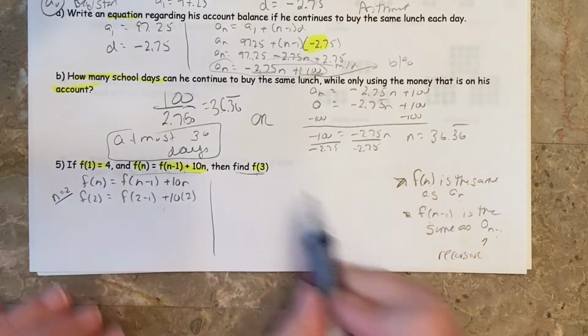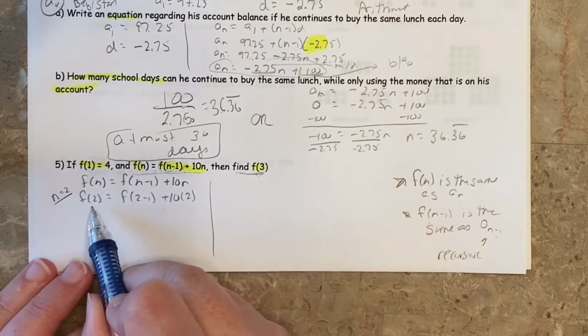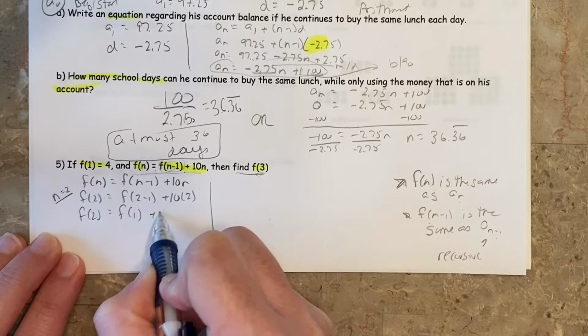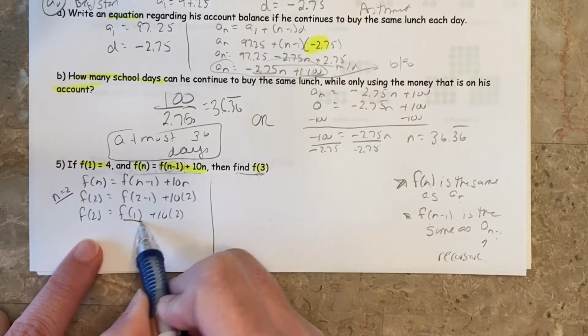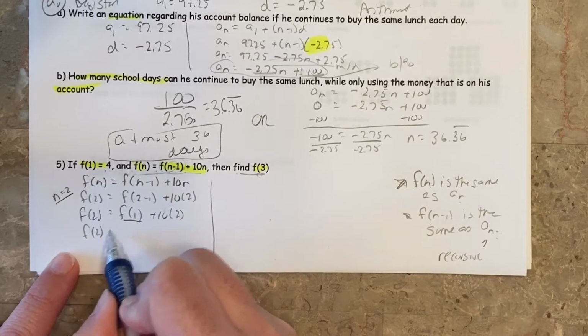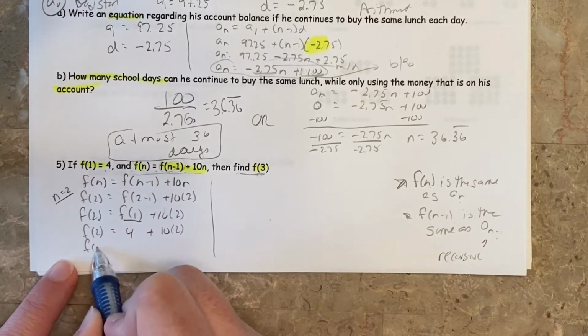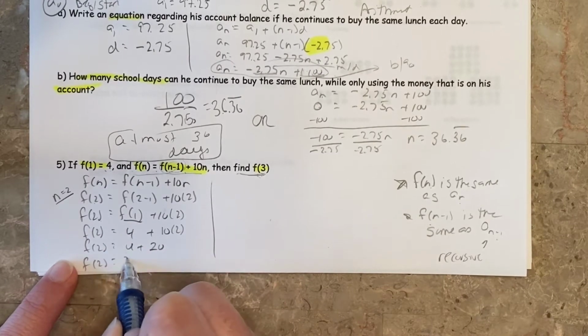And again, when you're doing recursive, I've got to get the one before this first. That's why I'm doing f of 2. So f of 2 equals f of 1, and this makes sense. If I'm doing f of 2, I'm going to have to use the one before it. So f of 1 is 4 plus 10 times 2. F of 2 is 4 plus 20, and I believe f of 2 is 24.